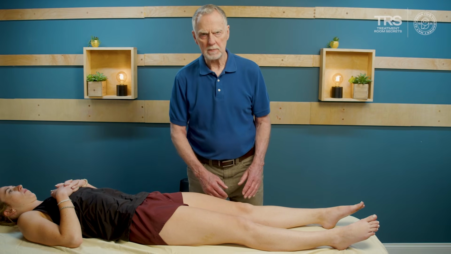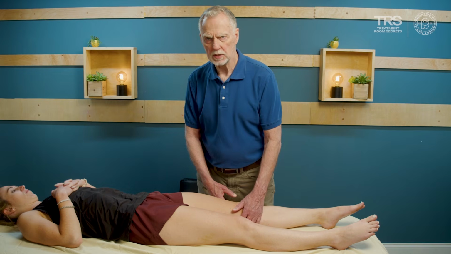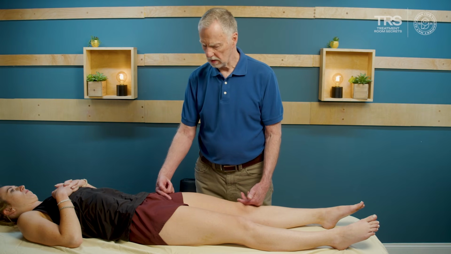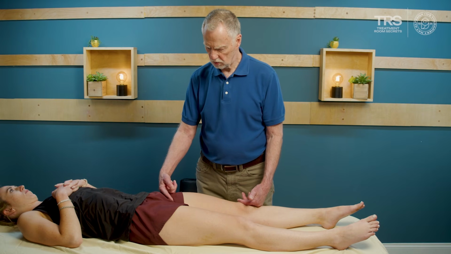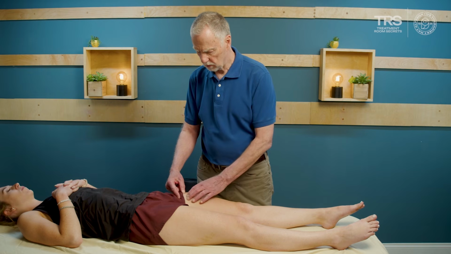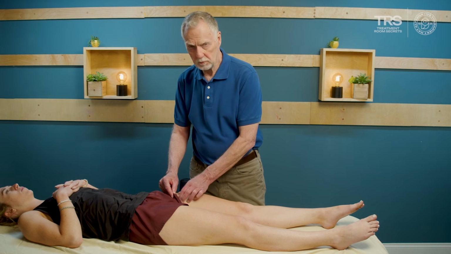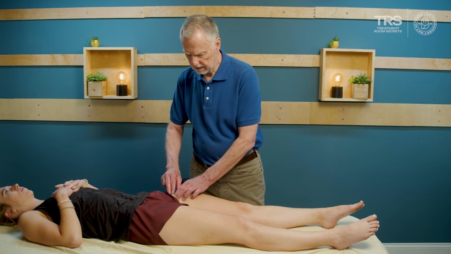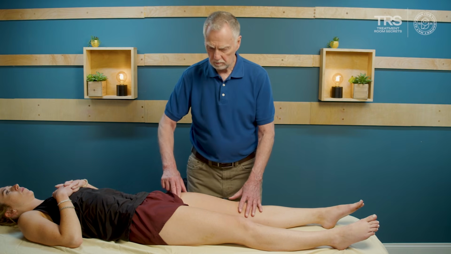The most common muscle involved in a groin strain is the adductor longus muscle, and the typical position of the injury is about 2 inches distal to its attachment on the pubic bone. So pubic bone here, about 2 inches down from that attachment, we're going to be able to palpate for pain or discomfort if that is in fact the muscle that is injured.